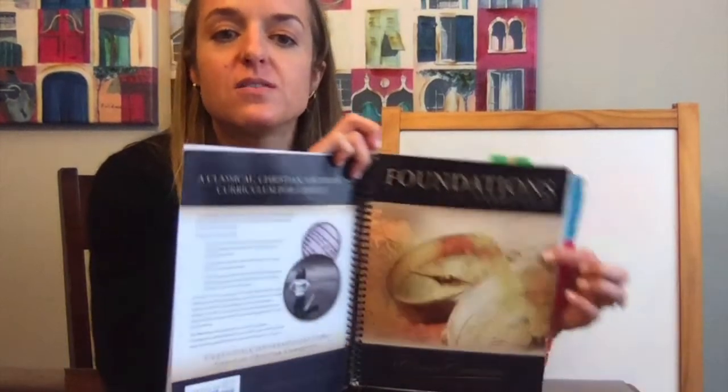Cycle 3, Week 19, Hands-on Science. We are just going to be using the Foundations Guide, page 264. So this quarter we're going to be learning all about probability.